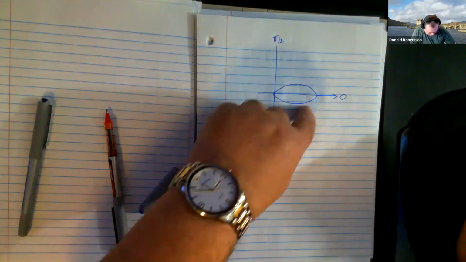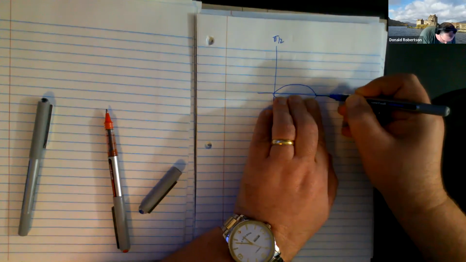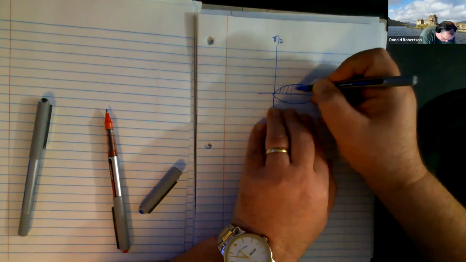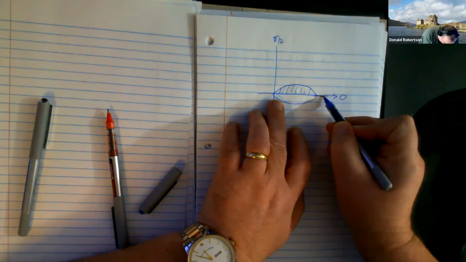My logic went something like this. I'm just basically interested in this piece, and then symmetry would tell me the other one. So this angle starts at 0 and finishes at pi upon 2.